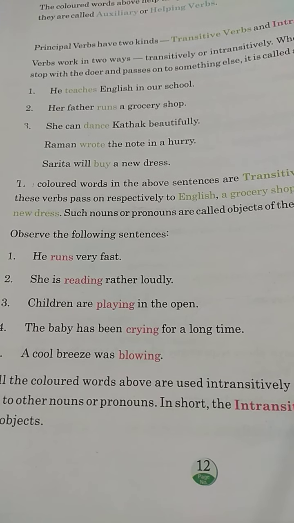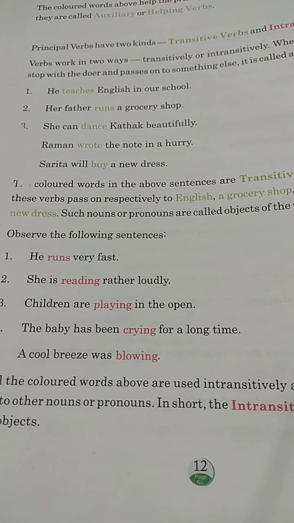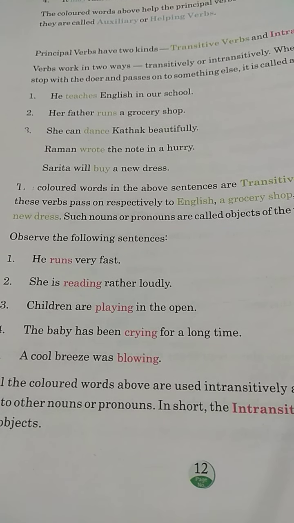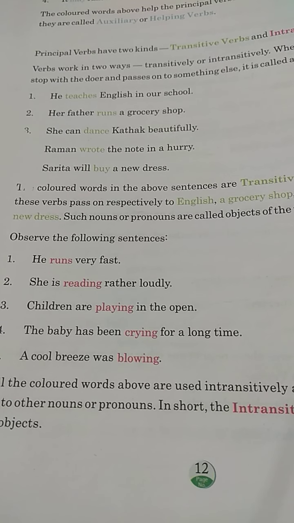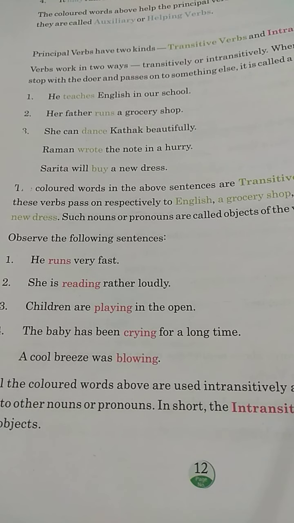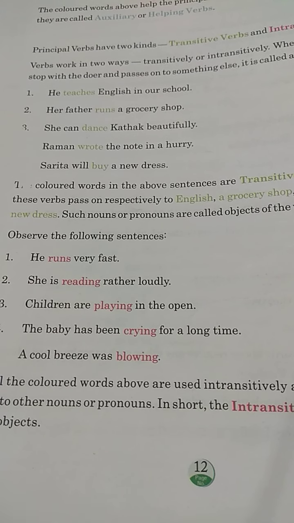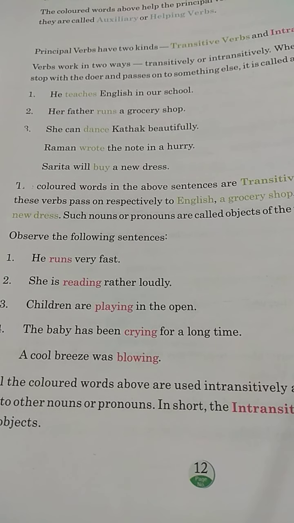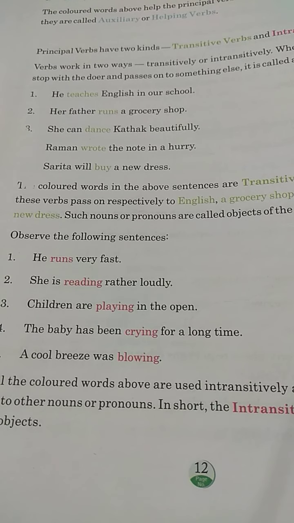So, when the action of a verb passes from the doer to something else, that verb is said to be a transitive verb. Let's understand this with the help of a few examples. He eats an apple every day.